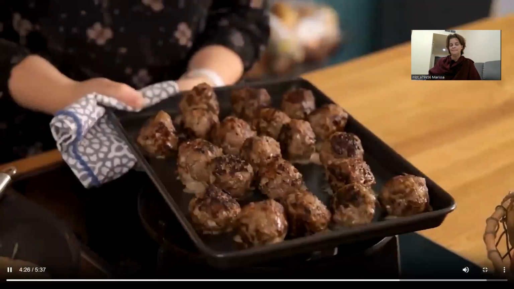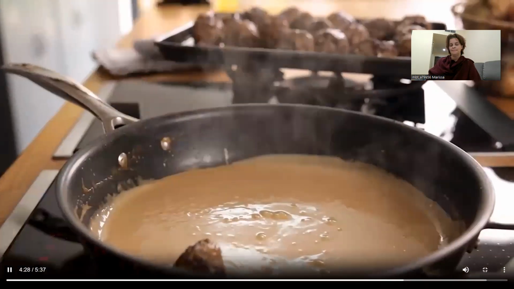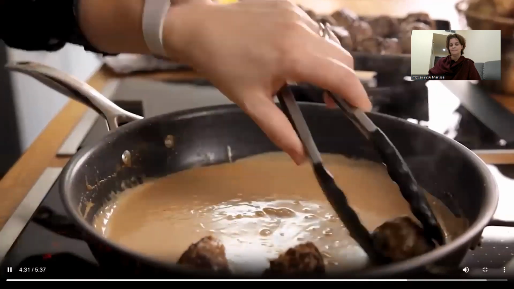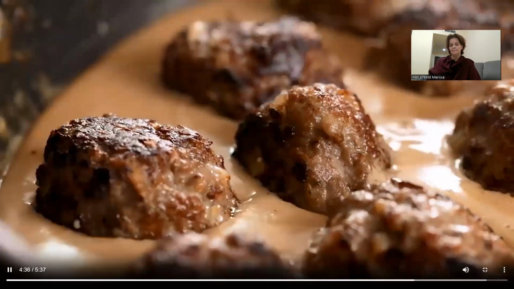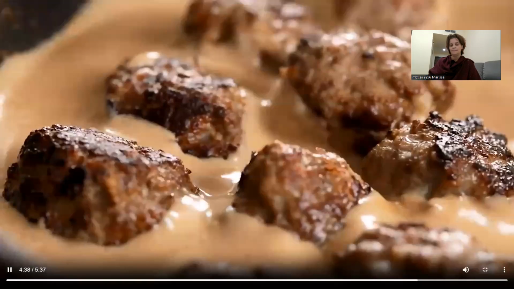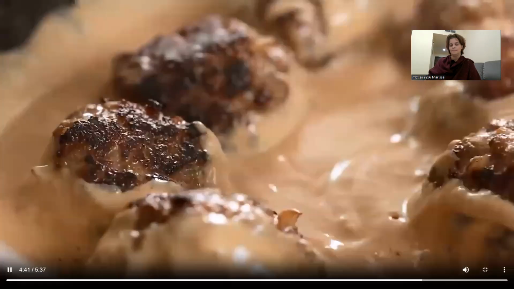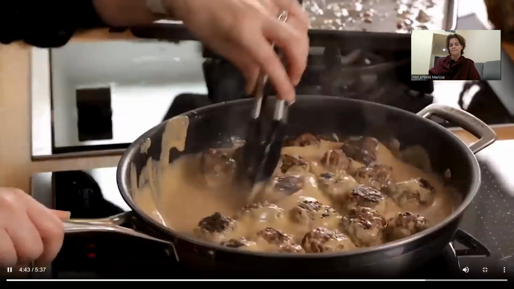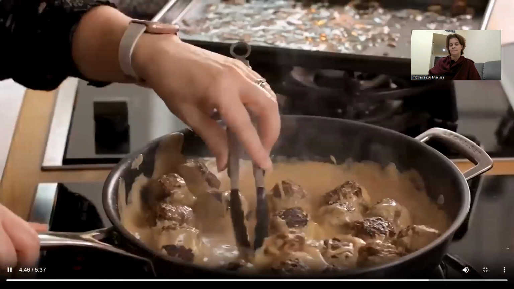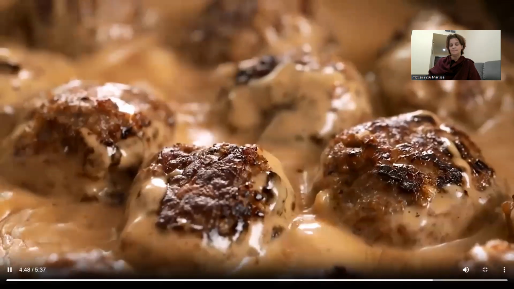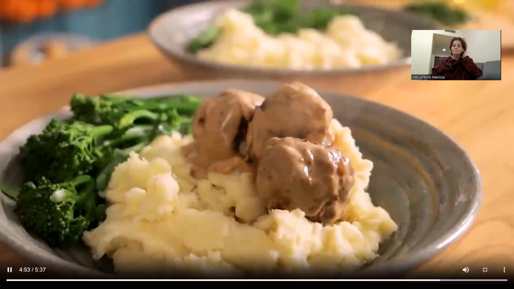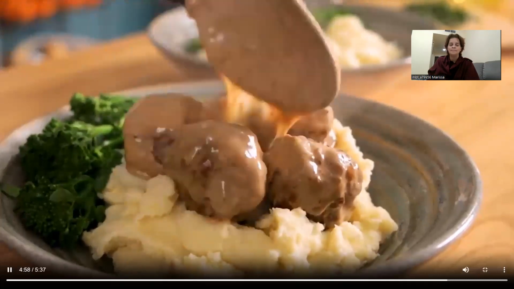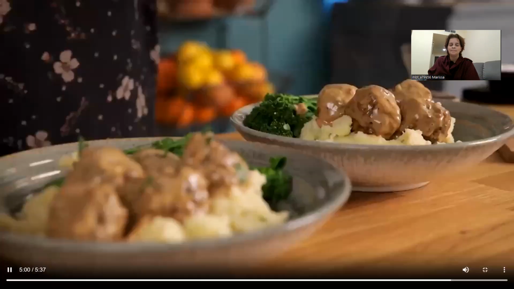Now add the meatballs back to the pan. Stir together to coat the meatballs in the sauce and cook for another couple of minutes, then serve. I like to serve my meatballs with creamy mashed potato, lingonberry jam, green veggies, and all topped off with a sprinkling of fresh parsley and black pepper.